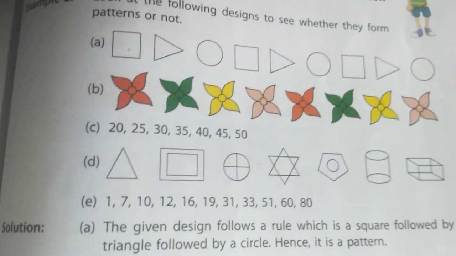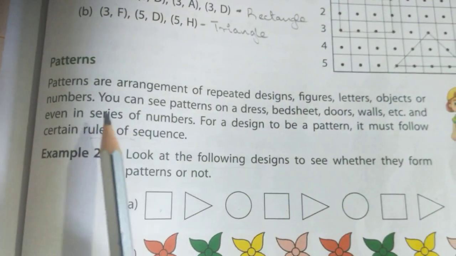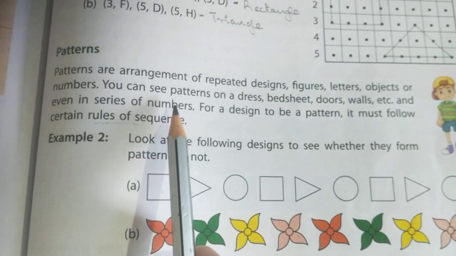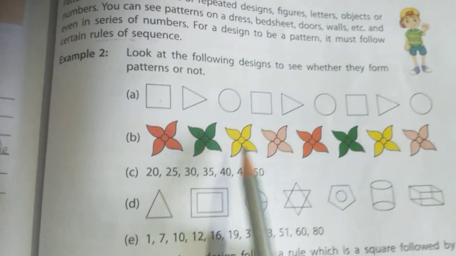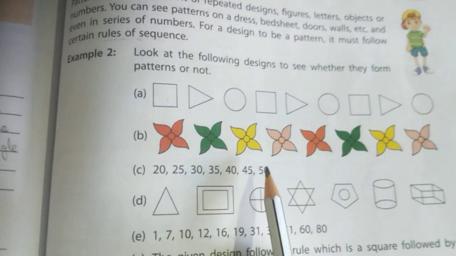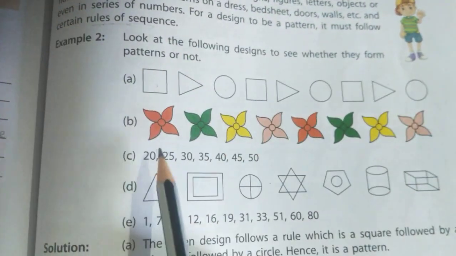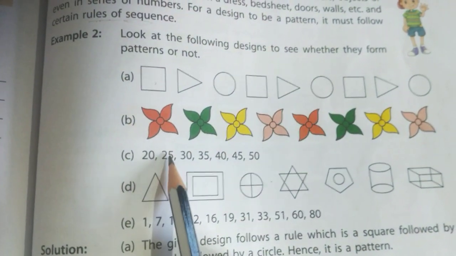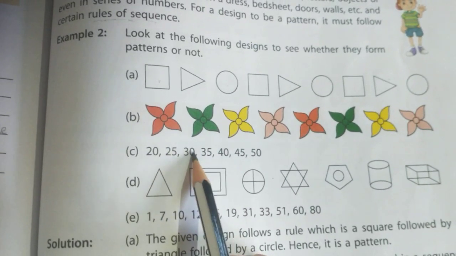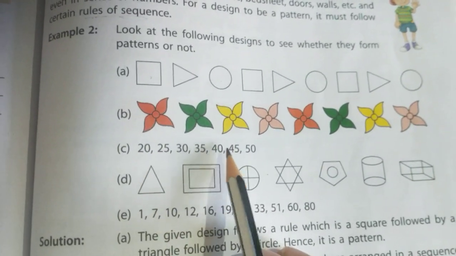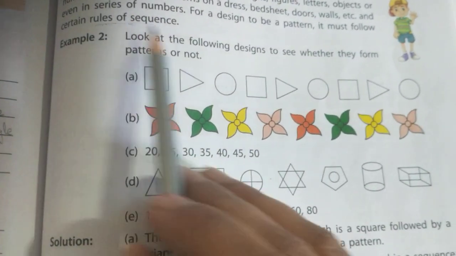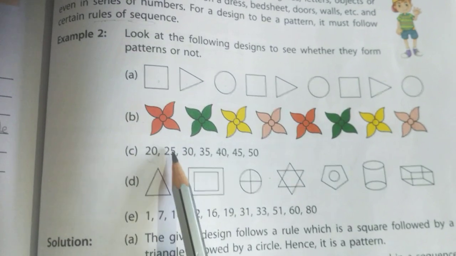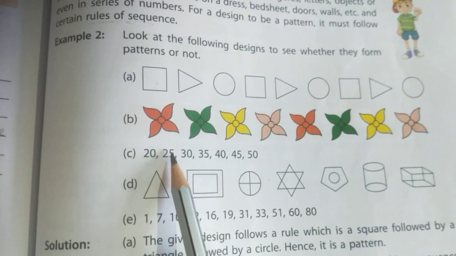Now you have learned that there is also a series of numbers. In patterns there are even series of numbers, so even a series of numbers can have a pattern, but again they must follow a rule of sequence. The first number over here is 20, then 25, 30, 35, 40, 45, 50. So this is also a pattern because it's following a rule of sequence. Why? Because for every number, the next number is more by 5.